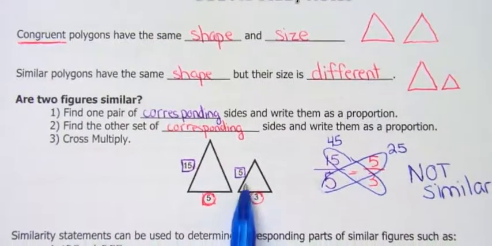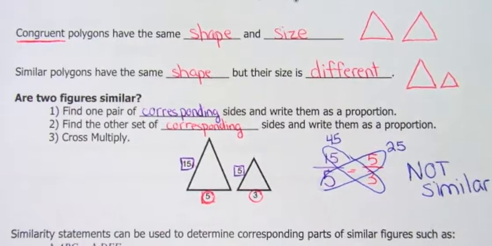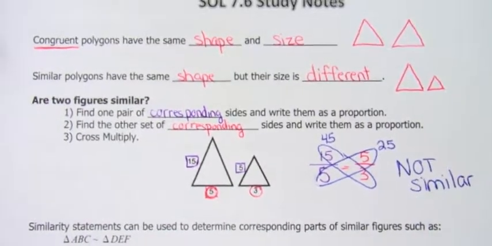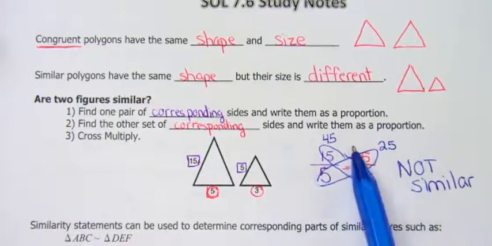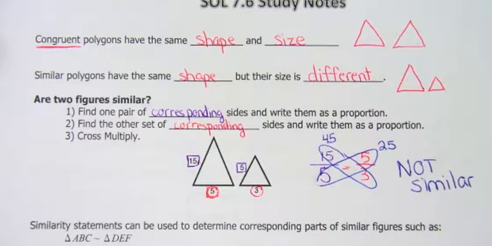They looked similar when I just glanced at them, but when I mathematically went to prove it, my math proved that they are not similar. Had these numbers been the same, they would have been similar shapes.